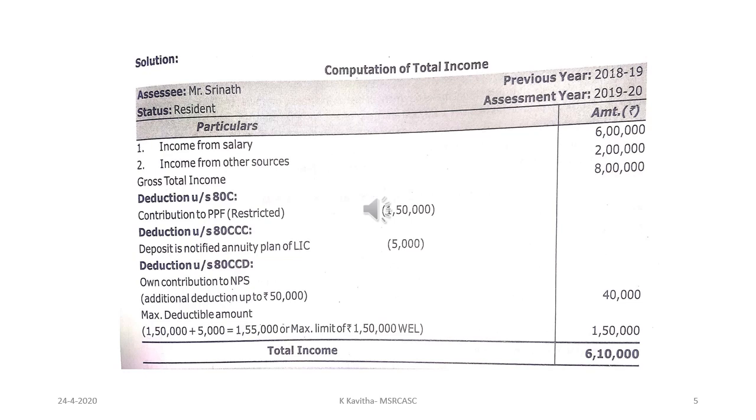Under ATCCC, LIC annuity plan deposit notified under the annuity plan of LIC, rupees 5,000. So 5,000 or rupees 1,50,000, whichever is less.